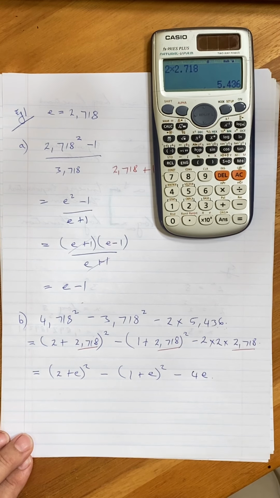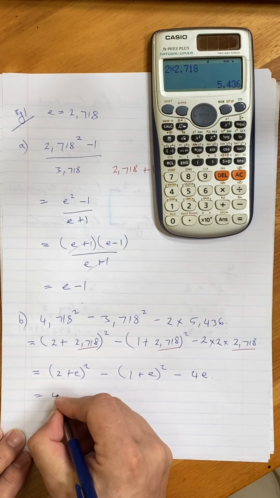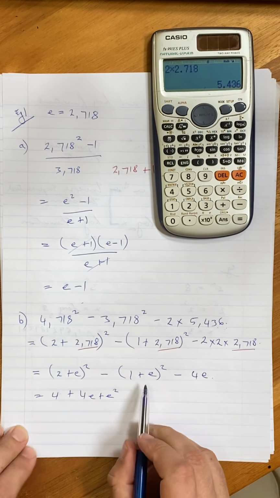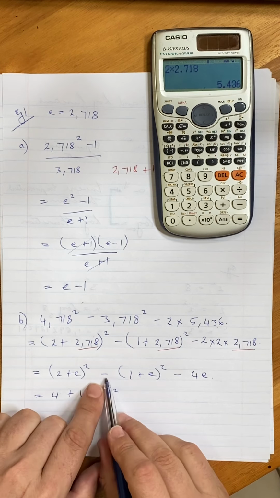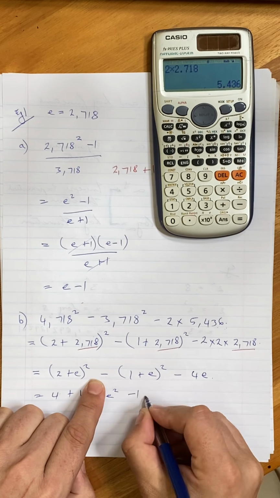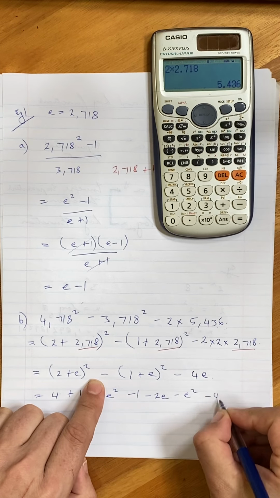All right, grade 11s, if I expand this, I get 4 plus 4E plus E squared. I'm going to expand this, but then I'm still going to multiply by the negative. So we get here minus 1 minus 2E minus E squared minus 4E.